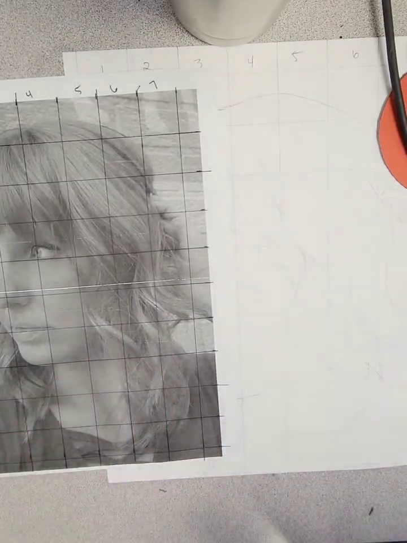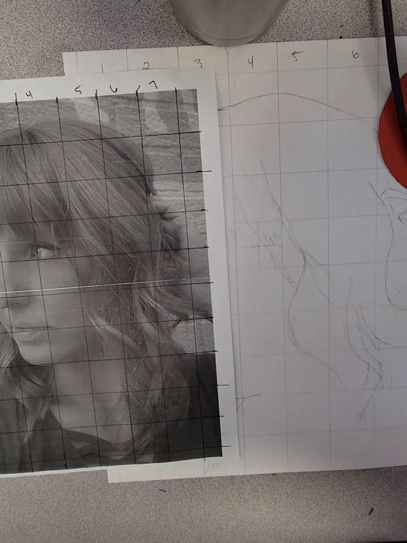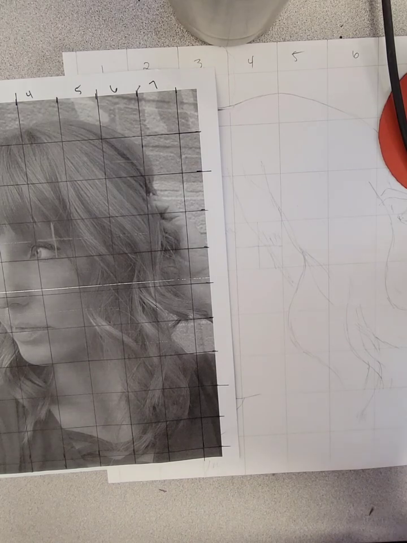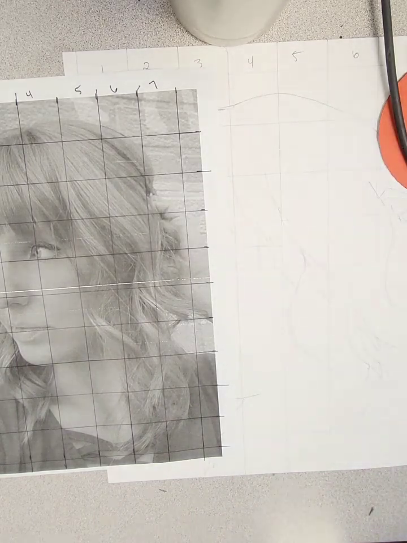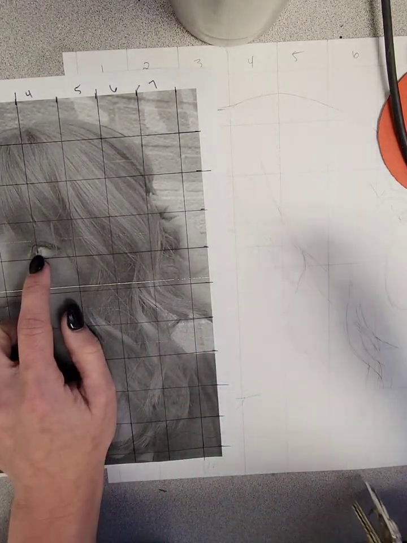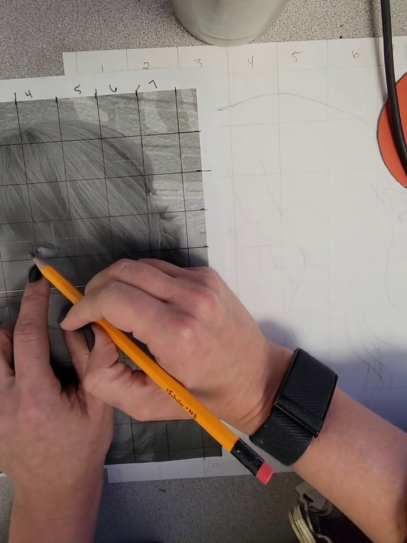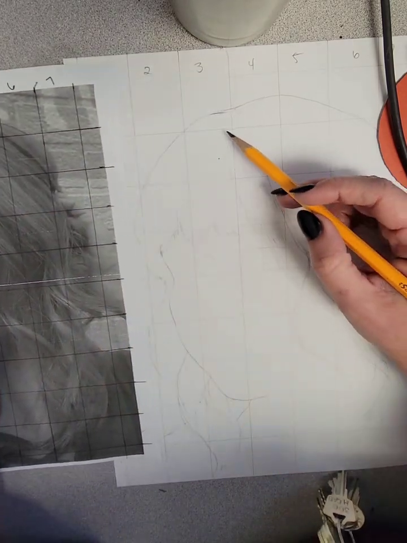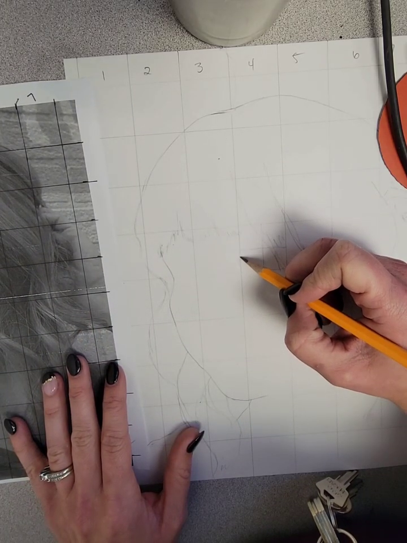Let me make sure my document camera, you guys can see that. You can't really. There. So you guys can see now I have my square broken down into 4 smaller squares. Now when I get here, I'm going to start, just like I said, this part crosses this 3D line right here. So I'm going to find 3D and I'm going to start with the shape that crosses that line.